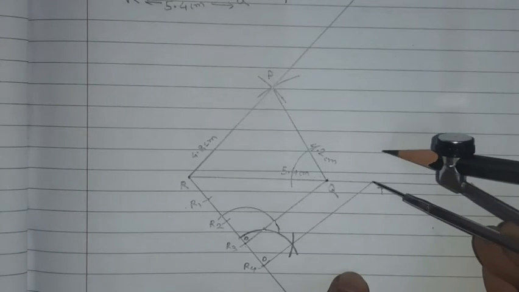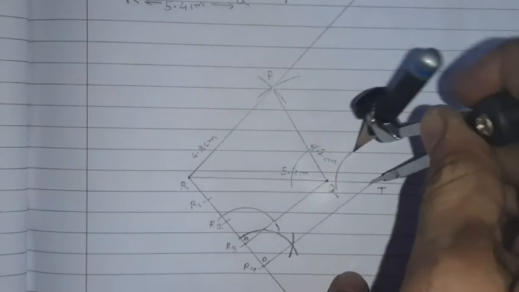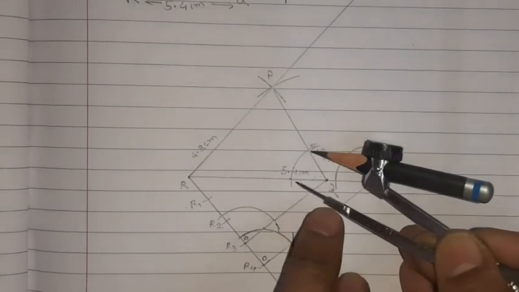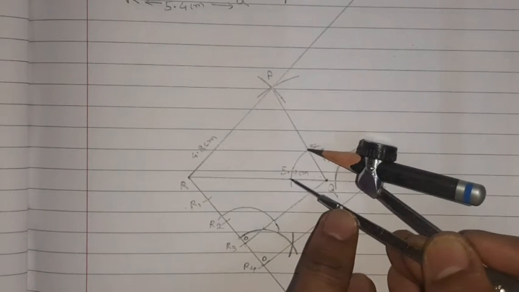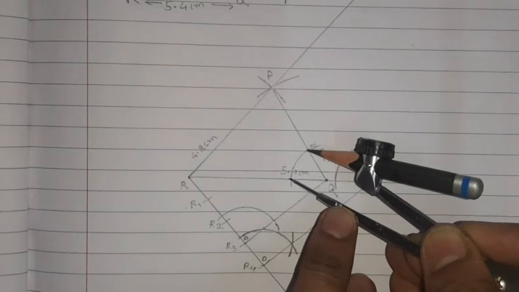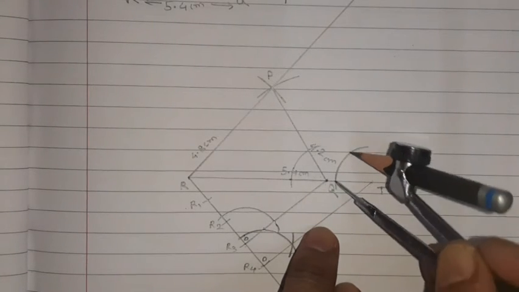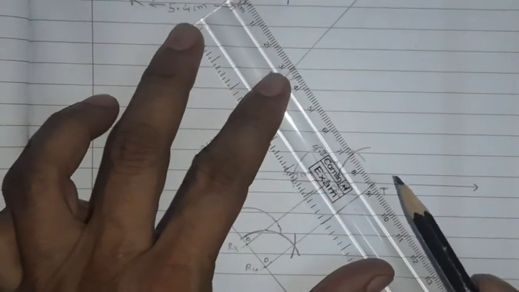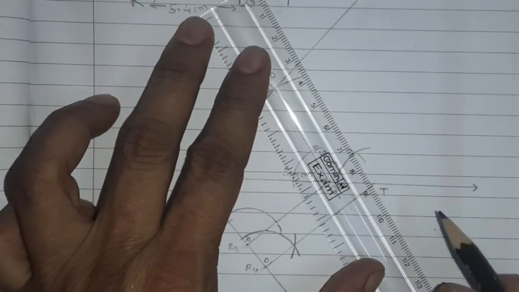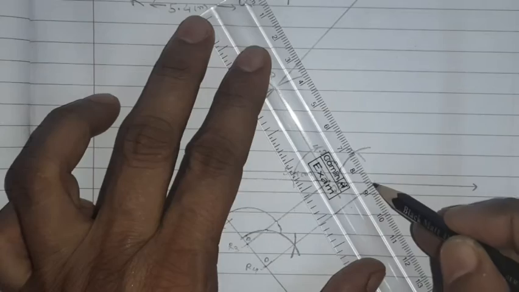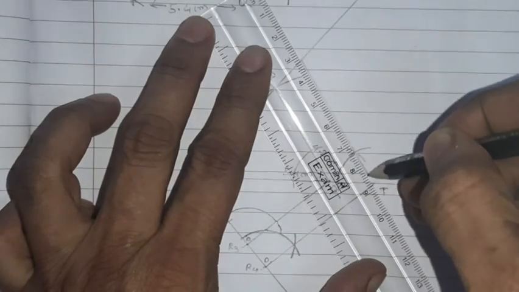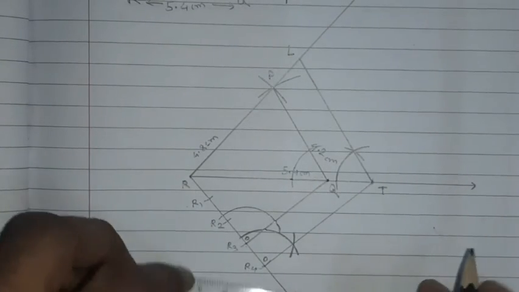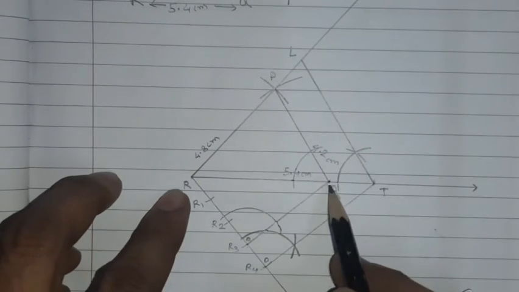Now, put the metal point on point T, draw the arc like this. Then, take this much distance, see, here and here. Then, put the metal point over here and draw the intersecting arc. Now dear student, join this T with this intersecting point. This is point L. Now see dear student, we got here P, Q, R.